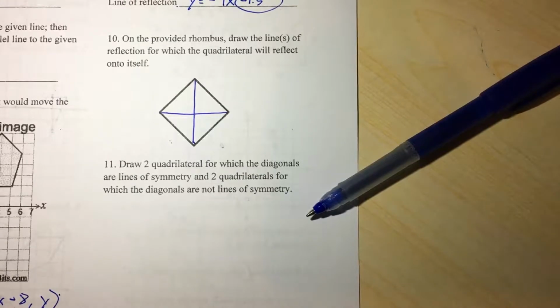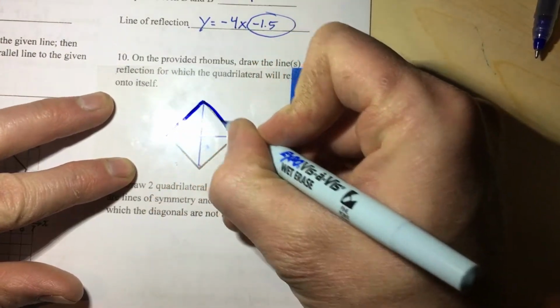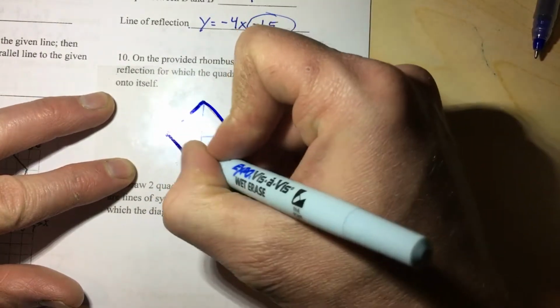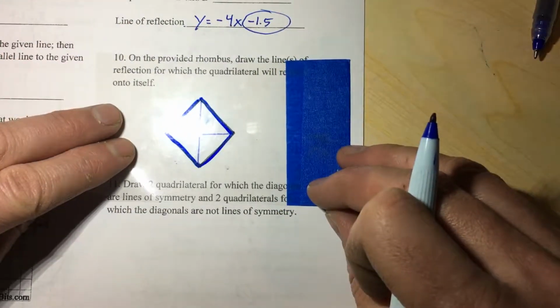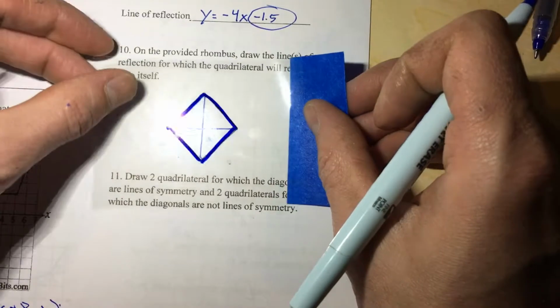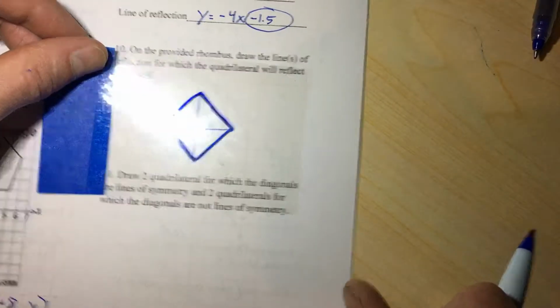So if you're not really seeing that yet, let's draw that real quick. And on our little clear sheet, you can do this on the test since you'll have a clear sheet. If you can flip it over and it matches up, then you know your line of reflection is running down the middle. Or if you can flip it over sideways like this, you know your line of reflection is running down the middle.